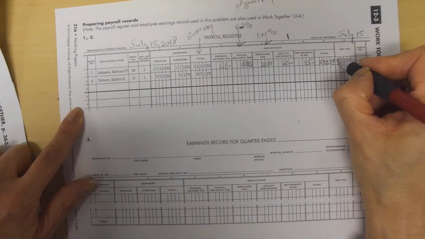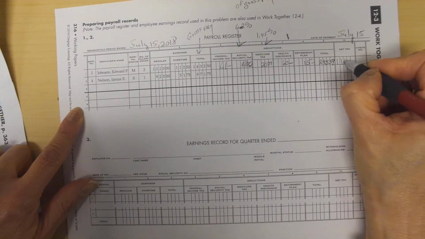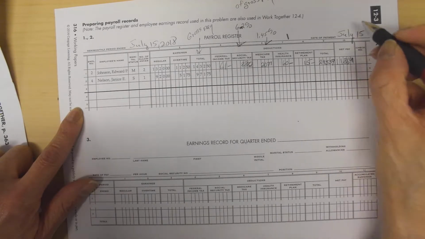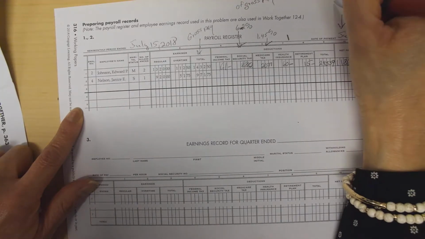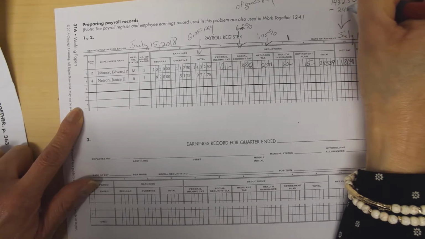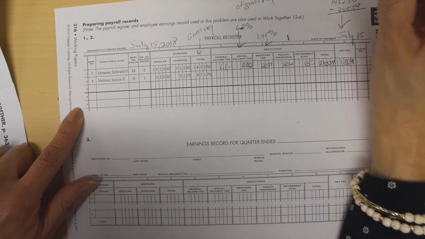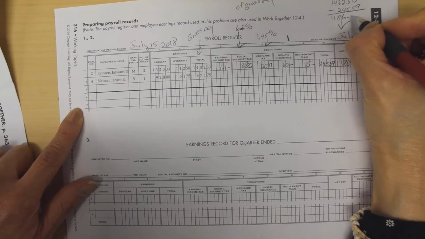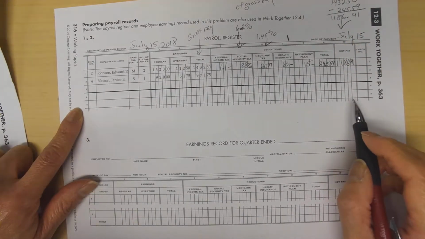And that would be $1,186.91. So up here we'll make ourselves a note: $1,432.50 minus $245.59, and then we got $1,186.91. So that way you have some notes.